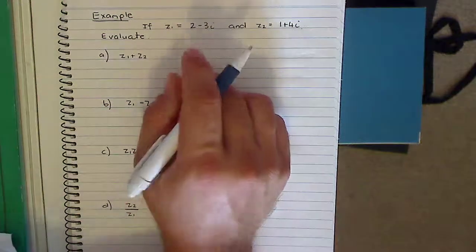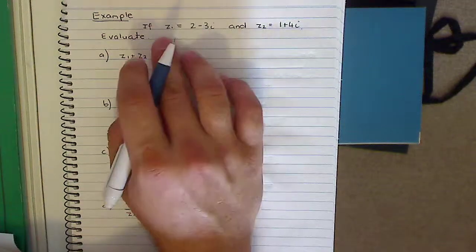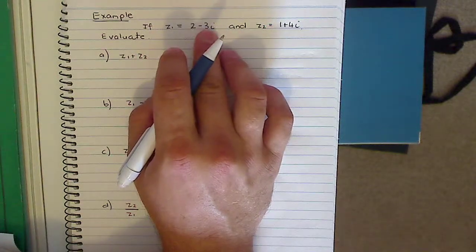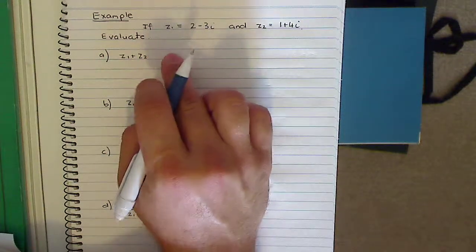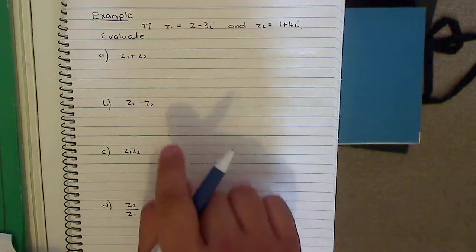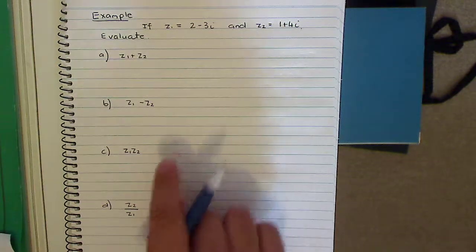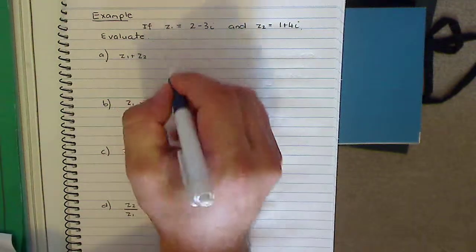Okay, in this example we're going to evaluate this question. It's saying if z1 equals 2 minus 3i and z2 equals 1 plus 4i, we want to evaluate z1 plus z2, z1 minus z2, z1 z2, and z2 divided by z1.